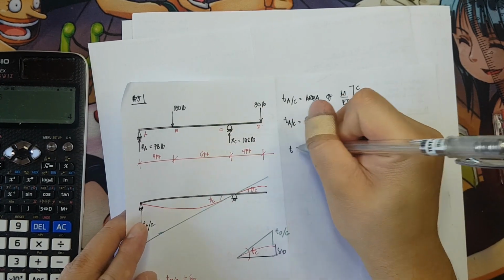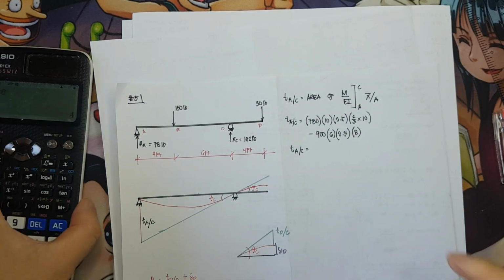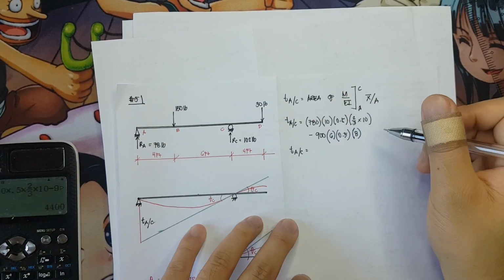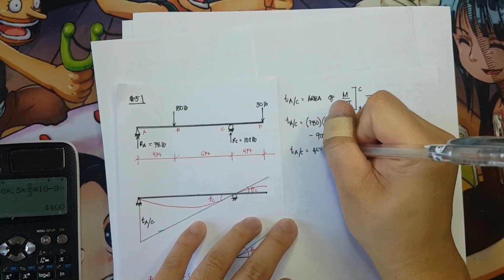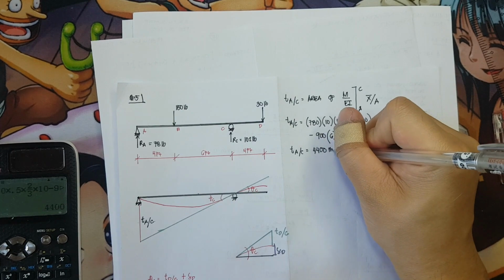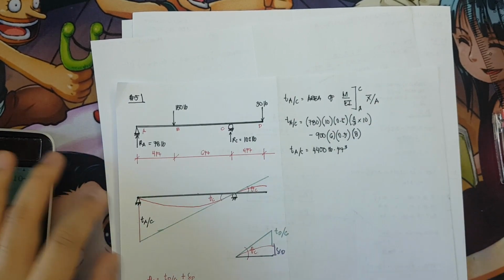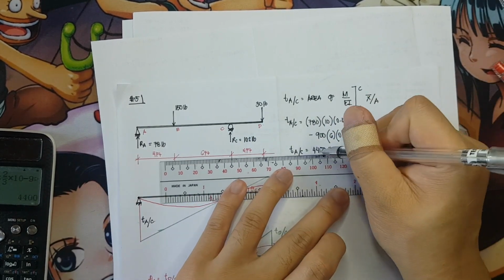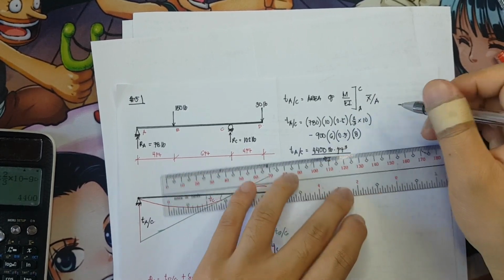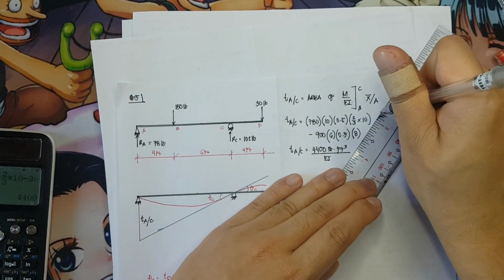TAC is equivalent to 4,400. Take note that we still have EI over here. Okay? We were not given the value of EI.